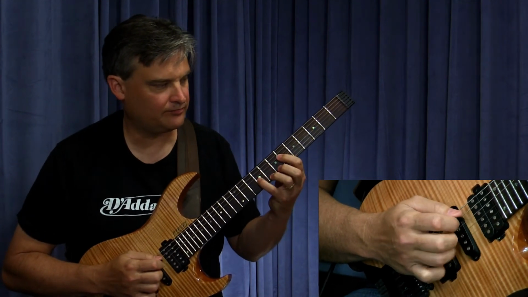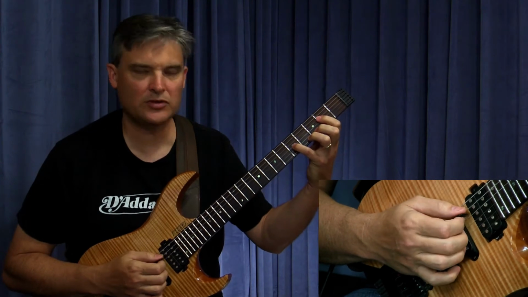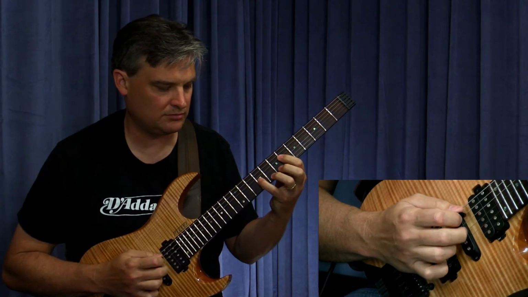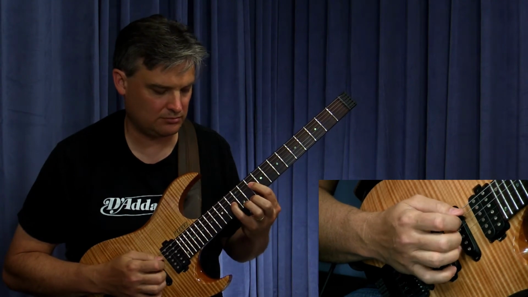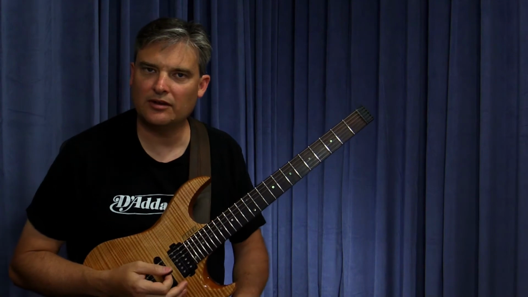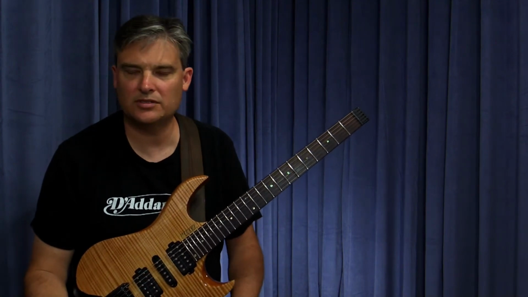Whoops, I could start here with first inversion, second inversion, root position, and so forth. So yeah, the augmented's nice because of its symmetry.